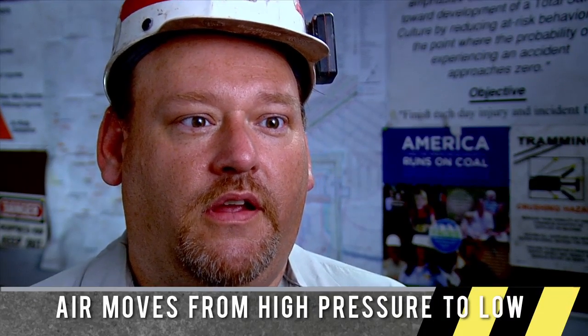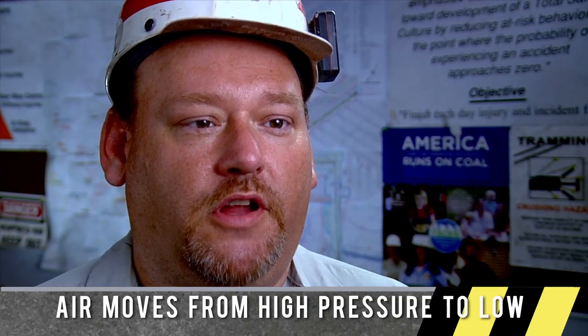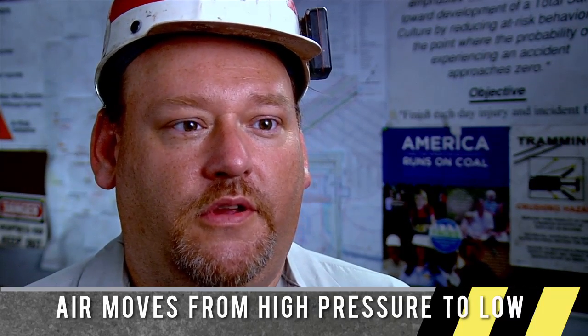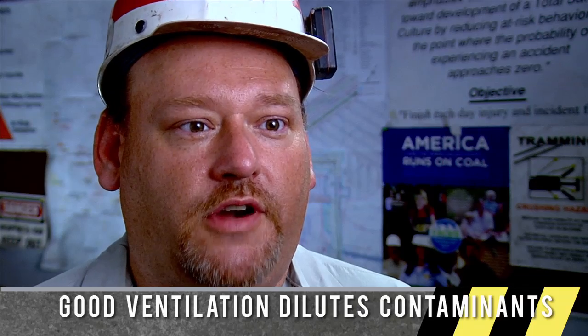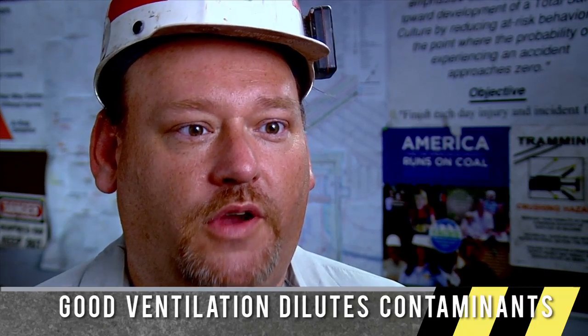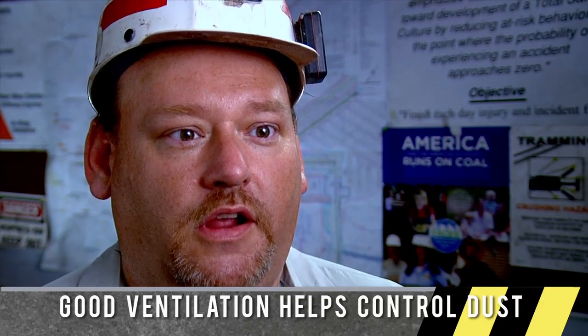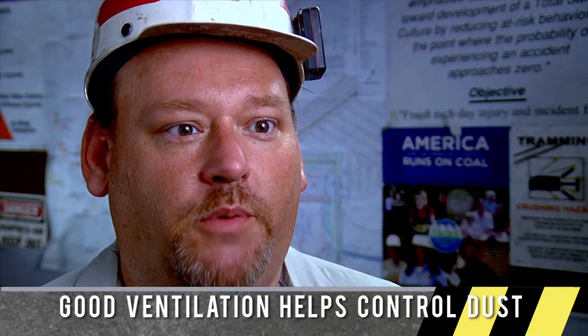The purpose of ventilating a mine is to move fresh air from a point of high pressure to low pressure. Also, the movement of fresh air dilutes or renders harmless any noxious or harmful gases that we have in the mine atmosphere. It also removes any respirable dust that may be floating around in the mine atmosphere.